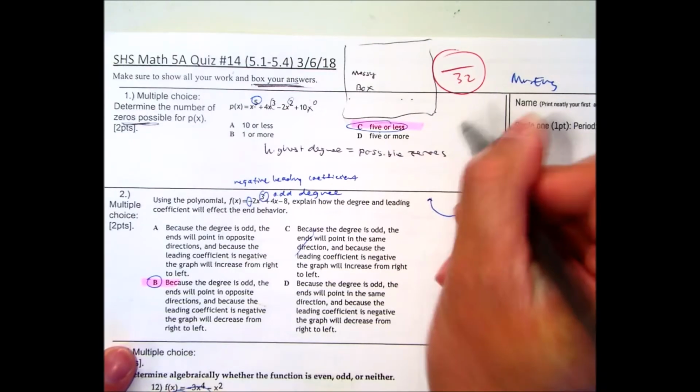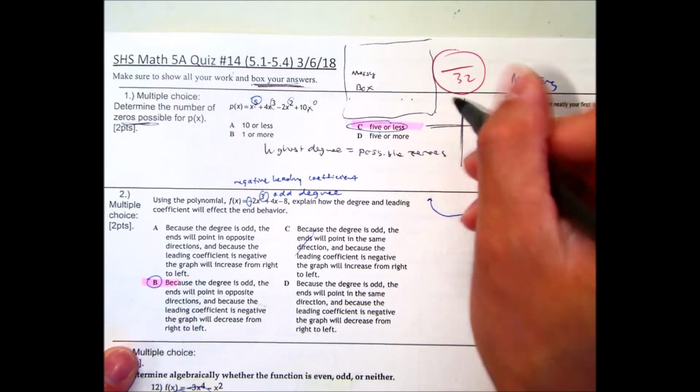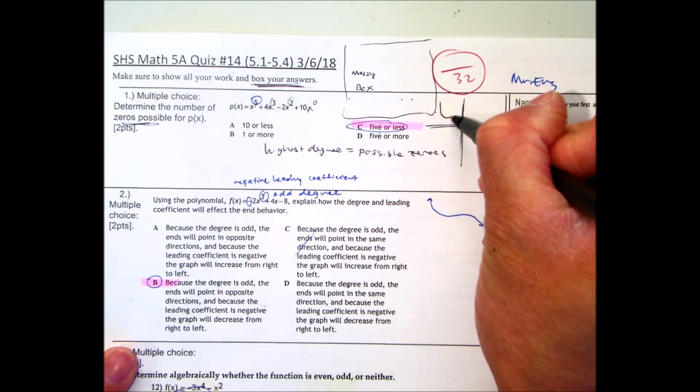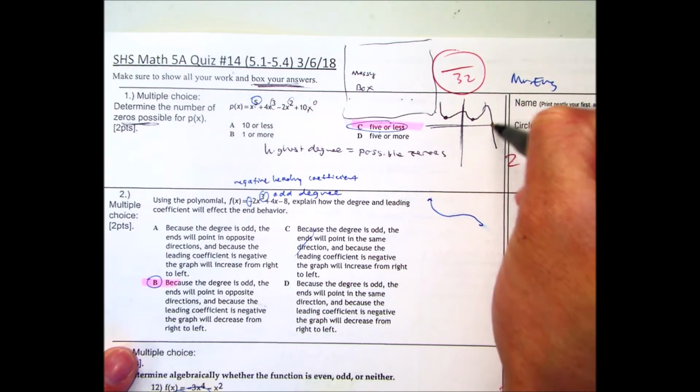And the reason why the answer is C is because, remember, it doesn't necessarily have to go through the x-axis. You can have a bounce above that, and that's your imaginary, right? So there you have 2, 4, and then there's your fifth one.